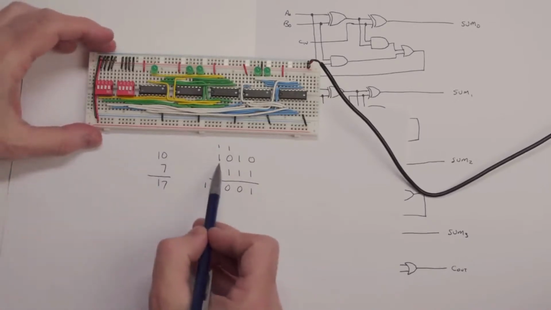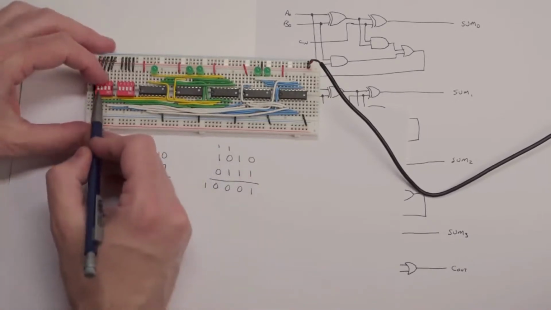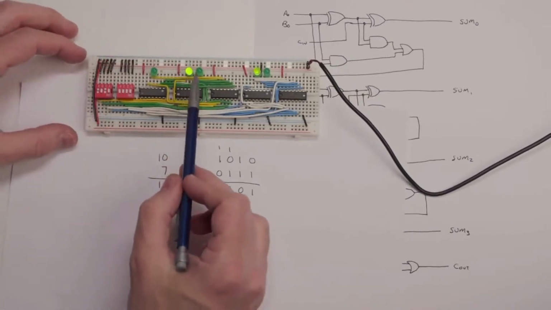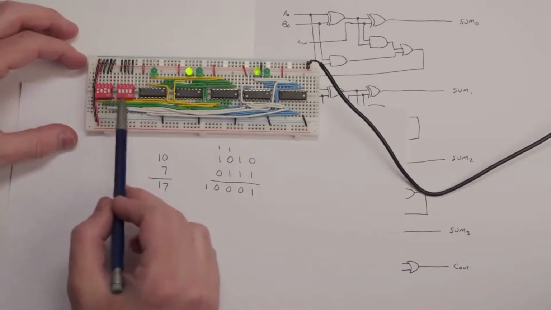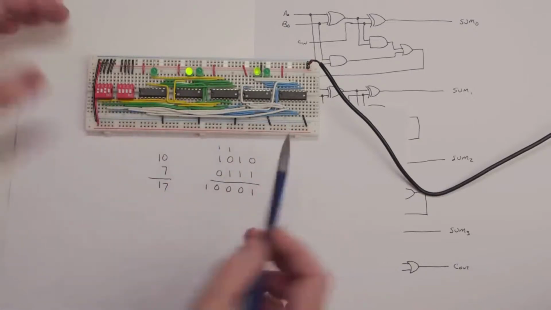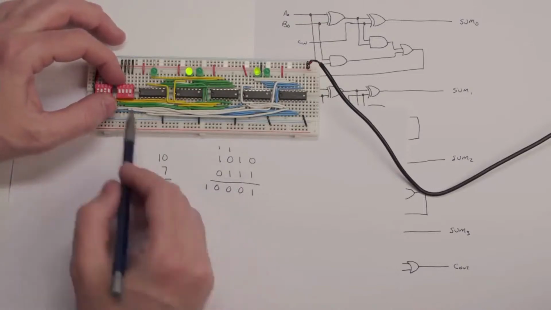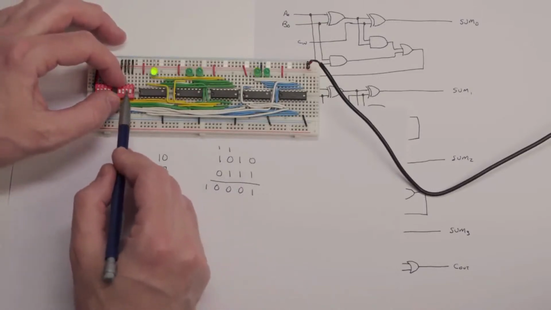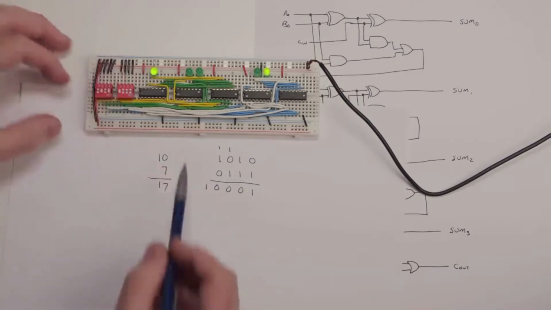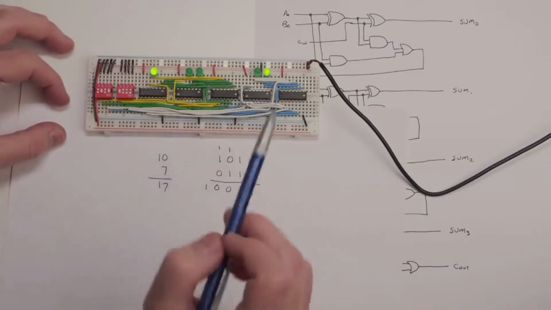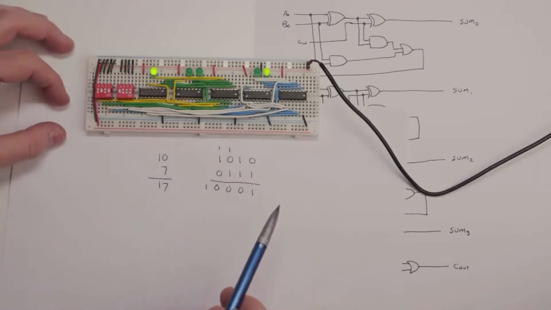So 10 is 1, 0, 1, 0, so we can do 1, 0, 1, 0. And already you see the output is 1, 0, 1, 0 because we're adding that to 0. So 10 plus 0 is 10. So far, so good. And then 7, we can do 0, 1, 1, 1. There we go. We get 1, 0, 0, 0, 1. So it looks like it's working.